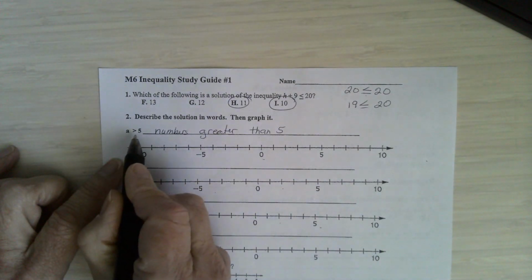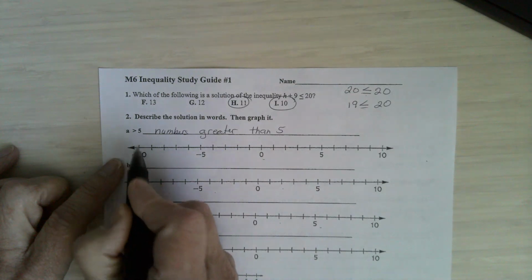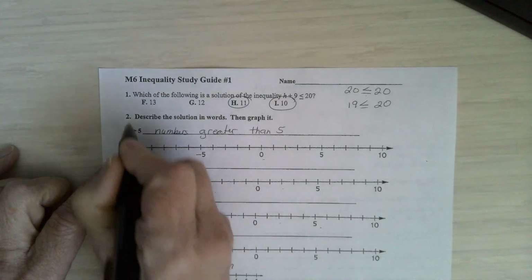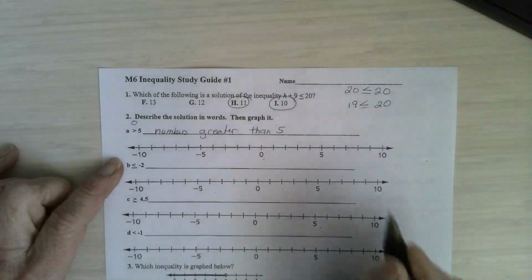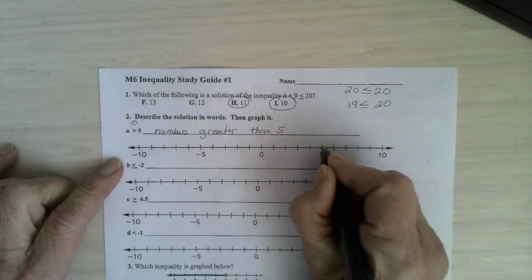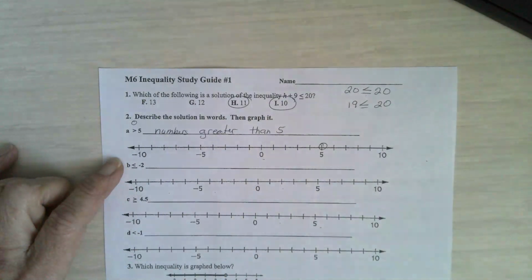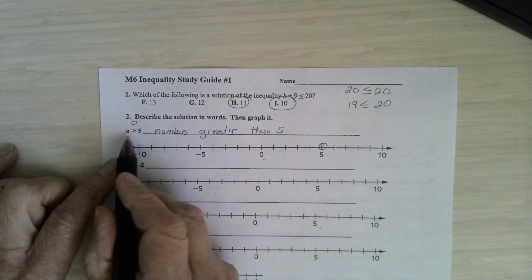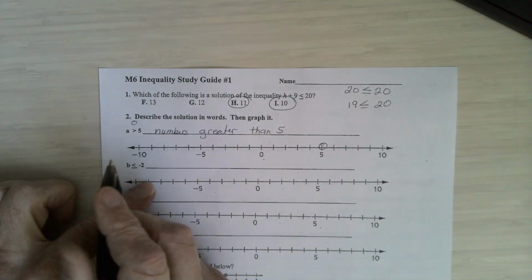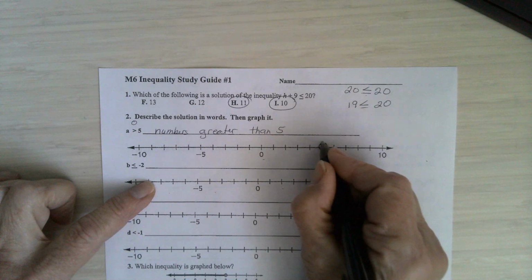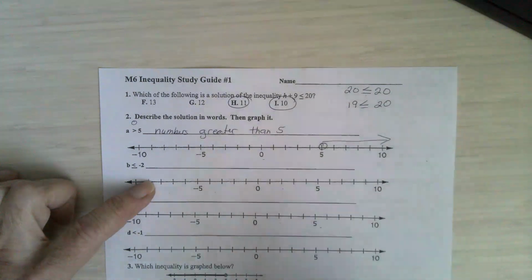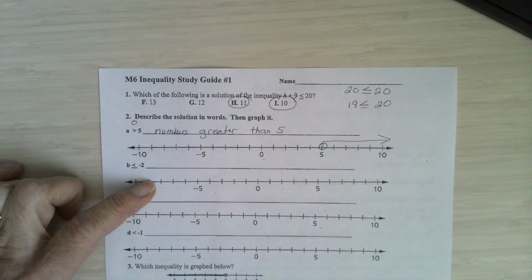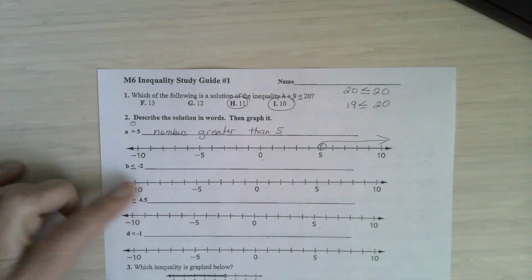Am I going to use an open or a closed circle? Open. Whenever there's not a line underneath it, this is going to be an open circle. Locate the 5. Put an open circle on the 5. A is greater. It's got the big end. The greater numbers live to the right. So you draw your arrow to the right. Any questions? Everyone do a nice job? Great. Let's go on to the next one.